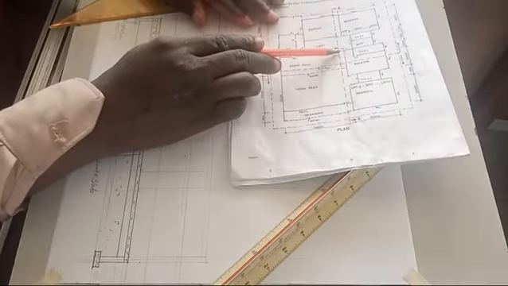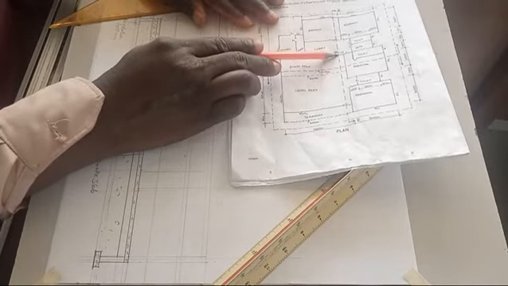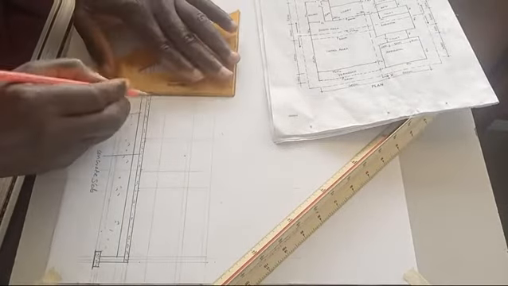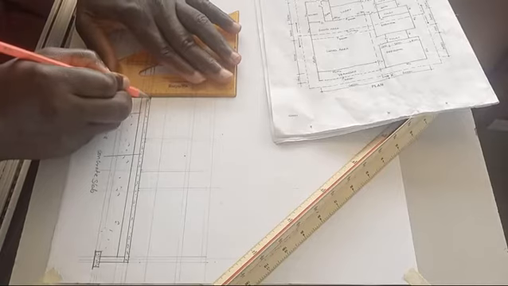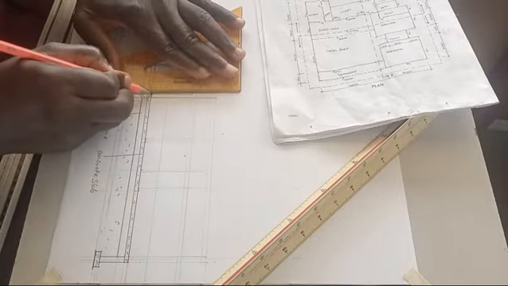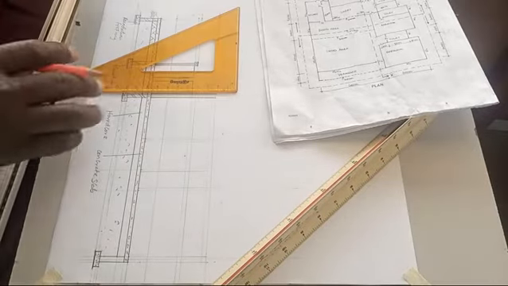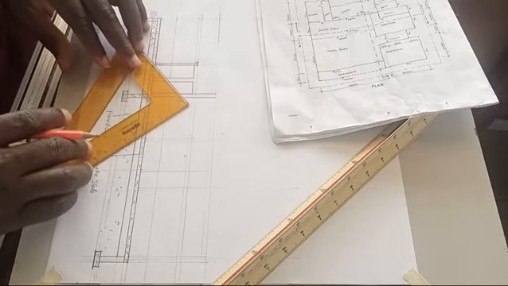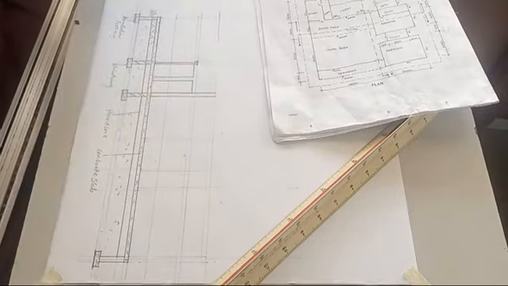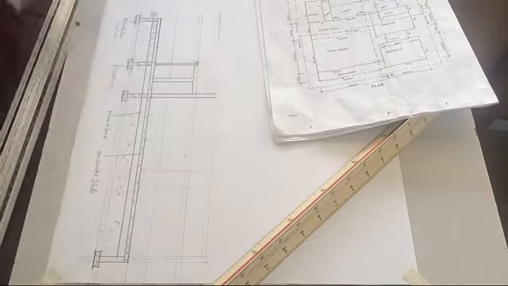Now over here we have a wall. We are also cutting through a wall in section here, which is this wall. So we have to let it go all the way to the top, and you put the symbol for wall on it. The set square unfortunately will only do some parts.